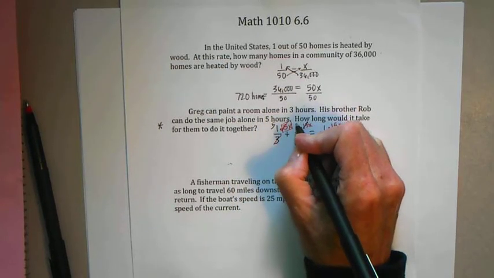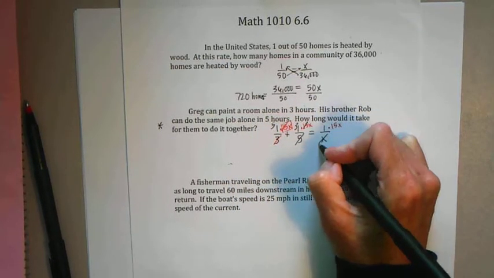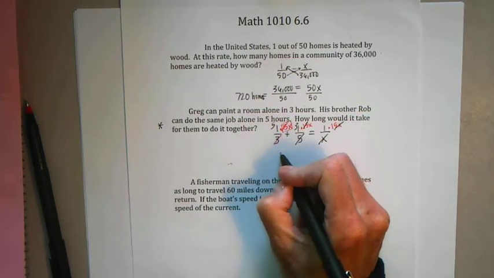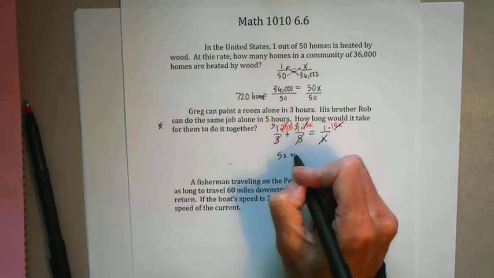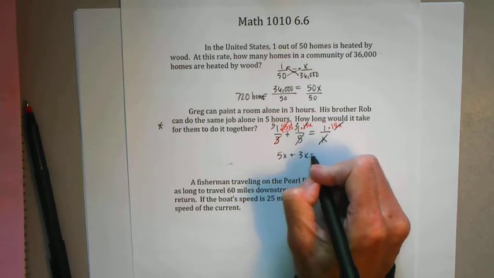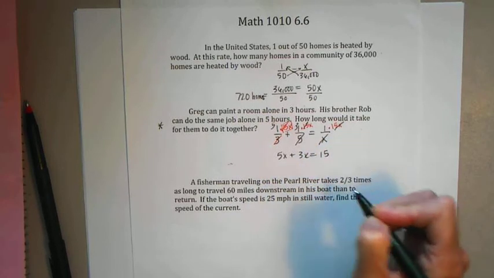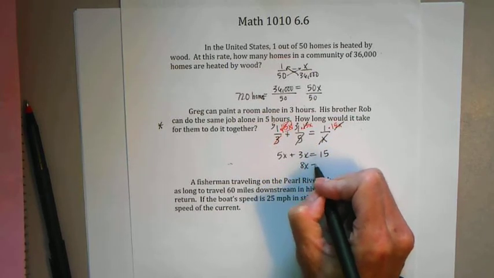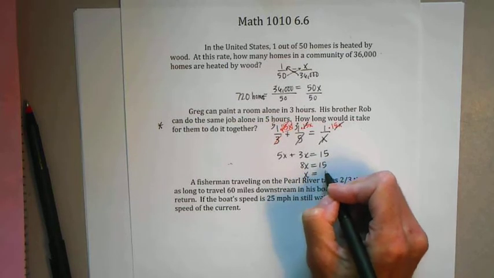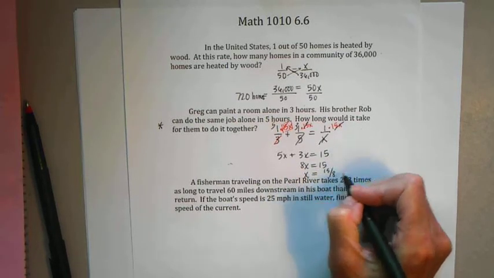In this term we get 3, and in this one the x's cancel. So I have 5 times the x still there, plus 3 times this x, equals 15. Combining those x's, we get 8x, and then dividing both sides by 8, we get x equals 15/8.